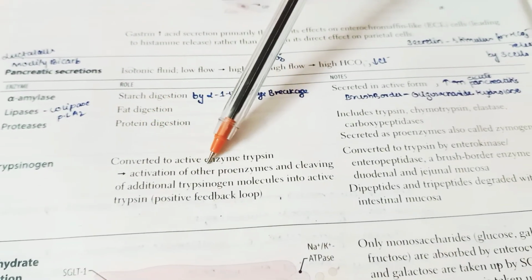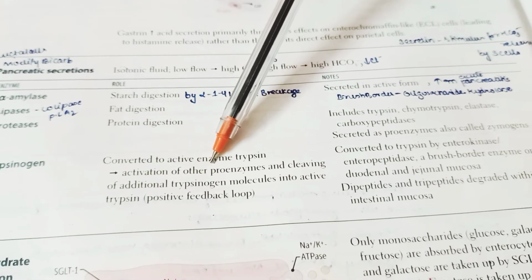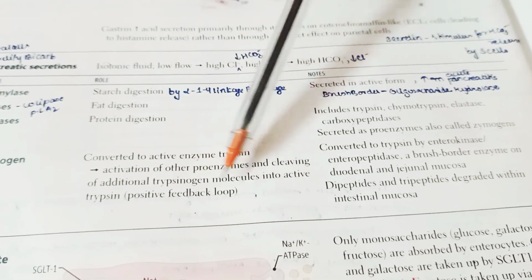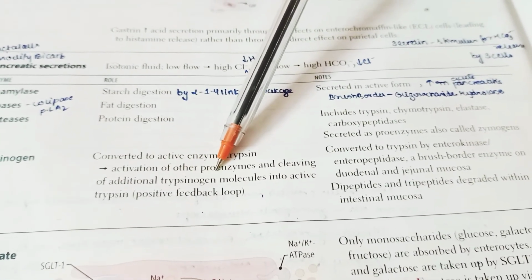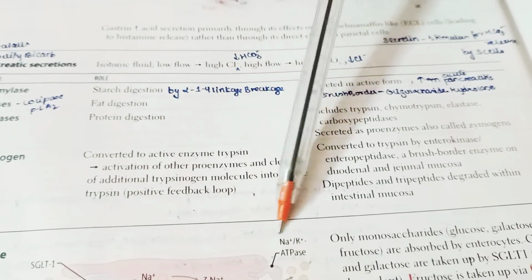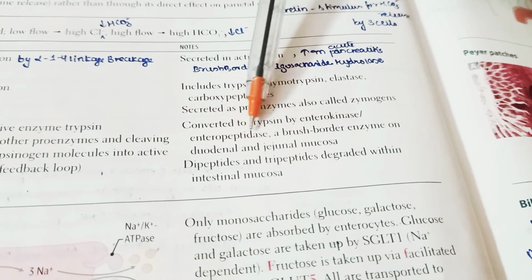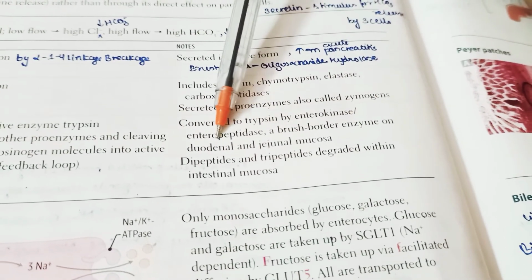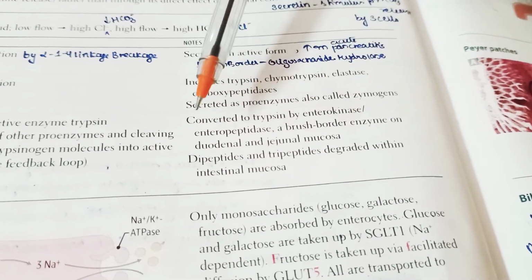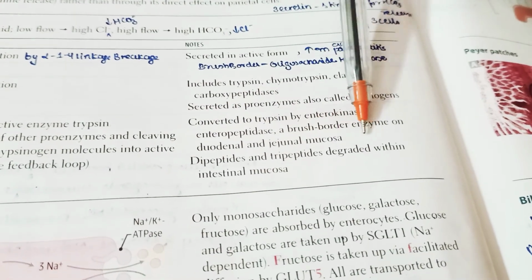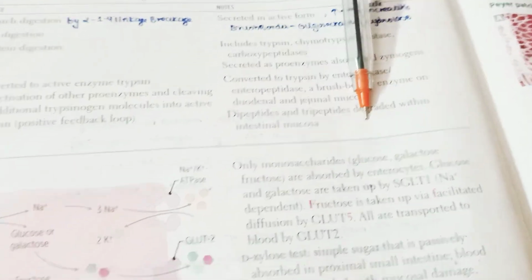Next, trypsinogen is converted to the active enzyme trypsin, which activates other proenzymes and cleaves additional trypsinogen molecules to active trypsin. That is a positive feedback loop. It is converted to trypsin by enterokinase or enteropeptidase, a brush border enzyme on duodenal and jejunal mucosa. So the dipeptides and tripeptides are degraded within the intestinal mucosa.